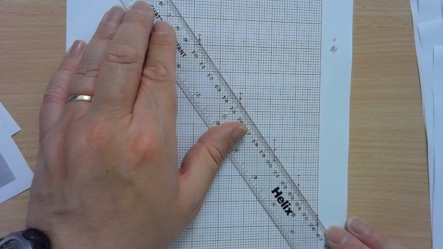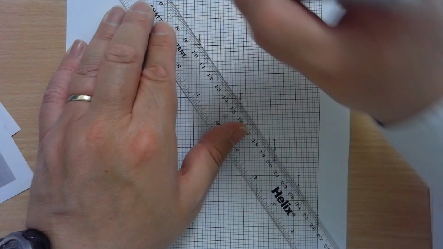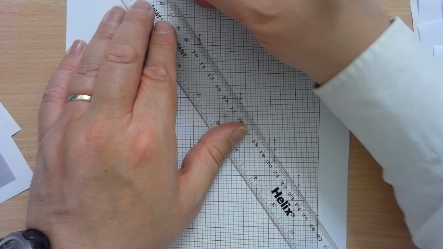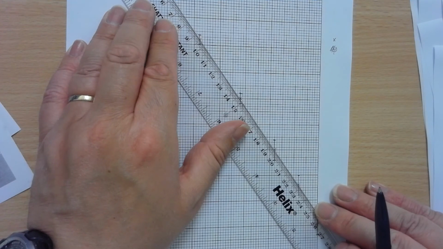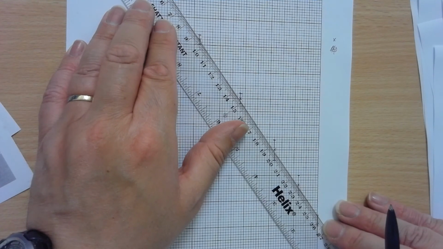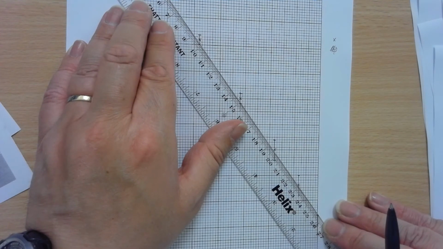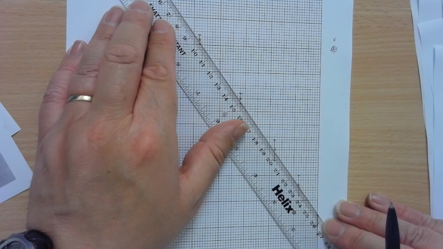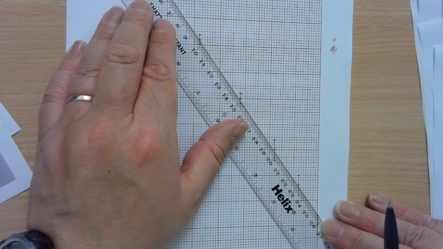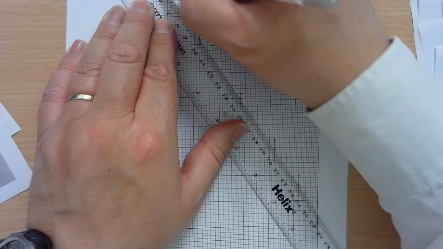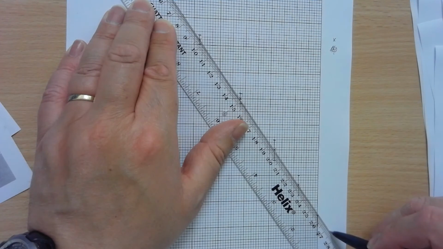Personally, it takes a little bit of perseverance. It's one of those things where you get the knack for it, a bit more than anything else. You have to kind of estimate a little bit. See, I think that is probably closer to the truth there. So that's my best line of best fit.